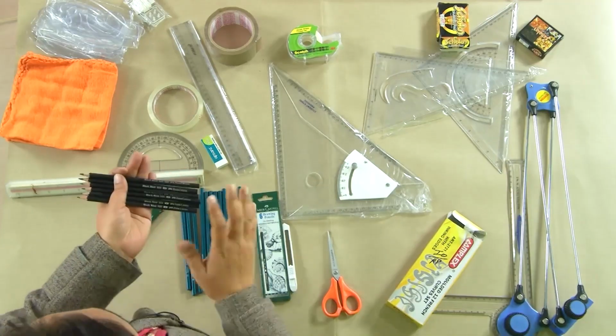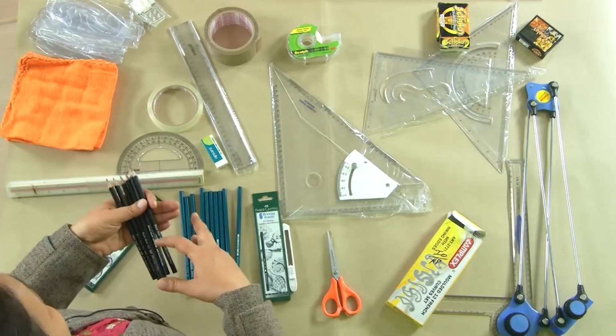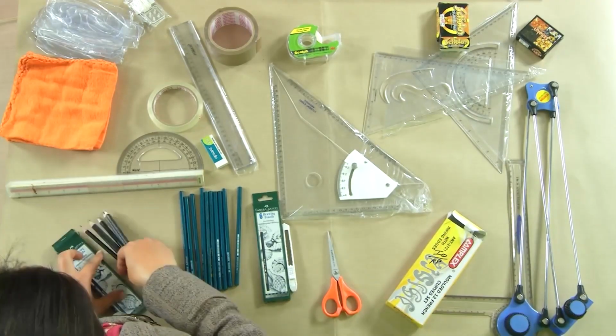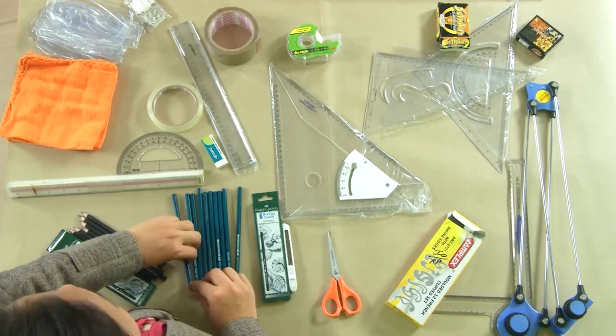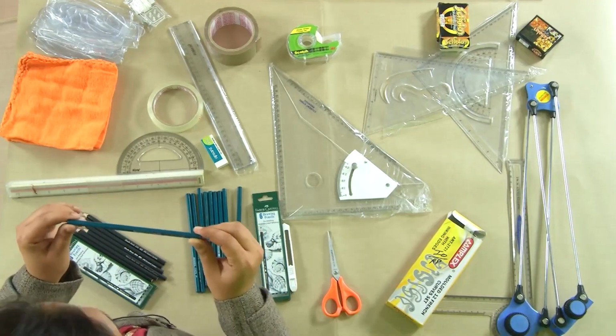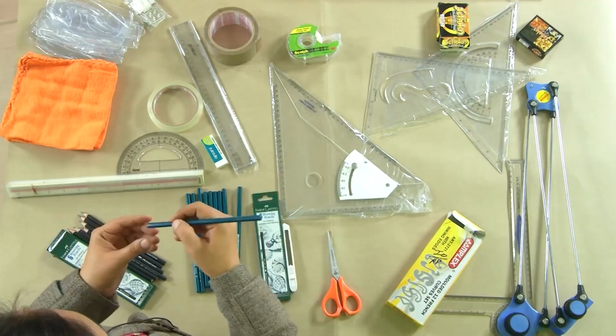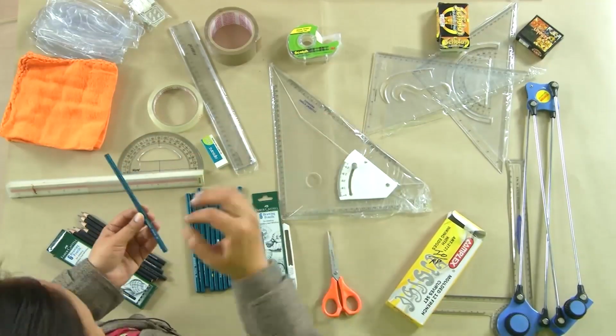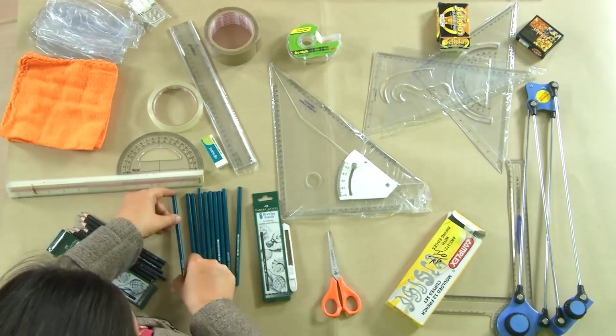Now what do this H and B mean? That you have to understand. The pencils which have an H have a hard lead, so they will be very light when you draw with them. You can apply a lot of pressure, but it will still give you a very light colored line. So it is a hard pencil.